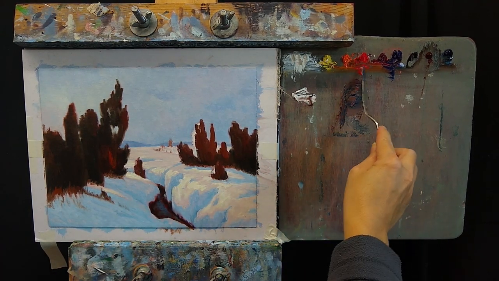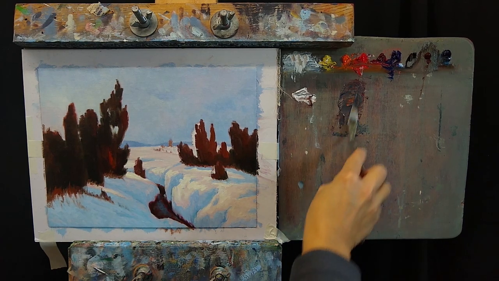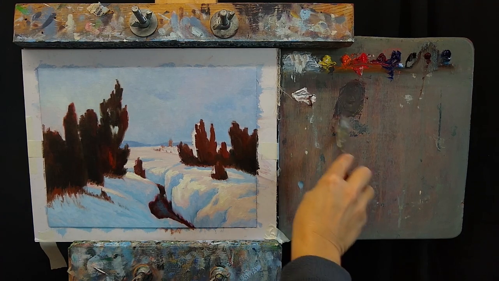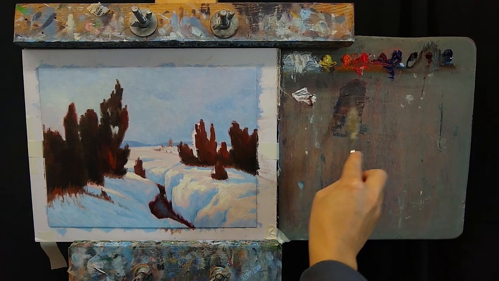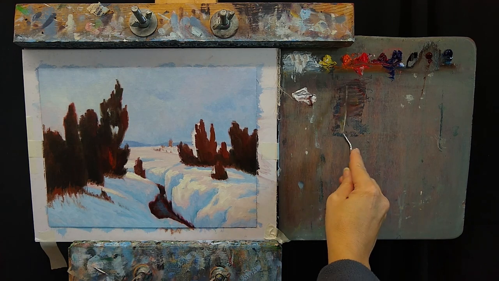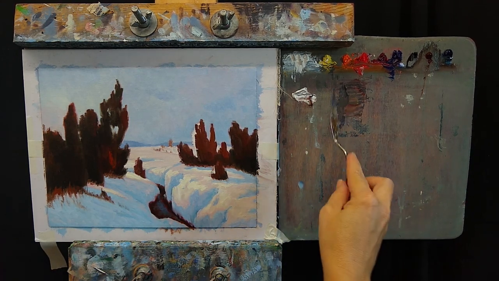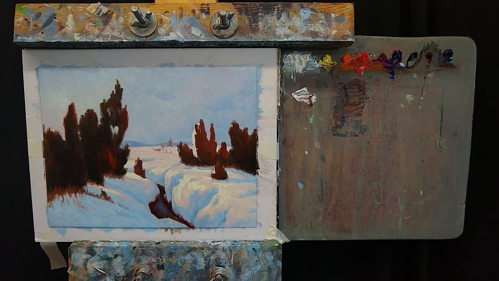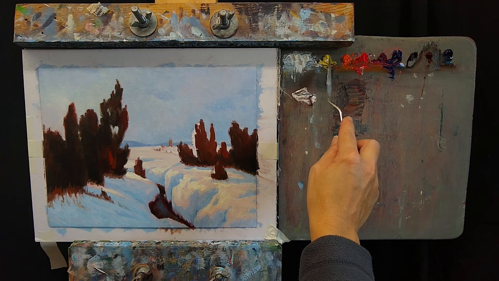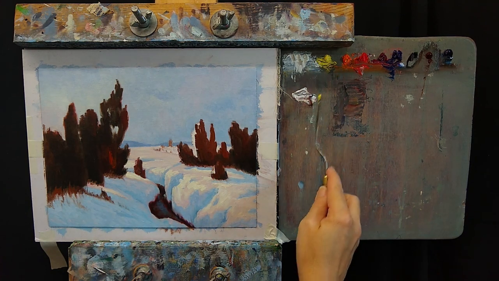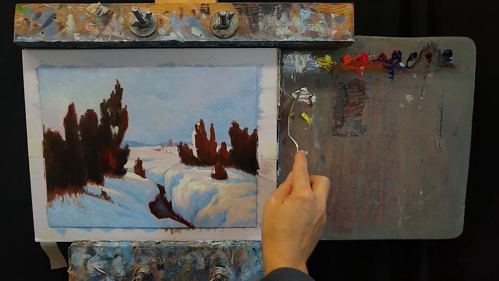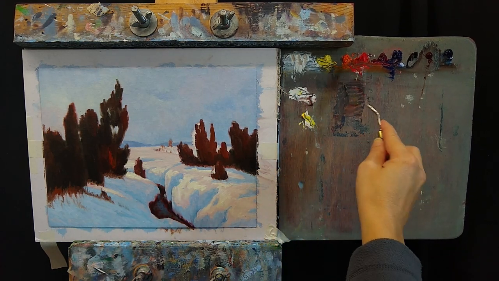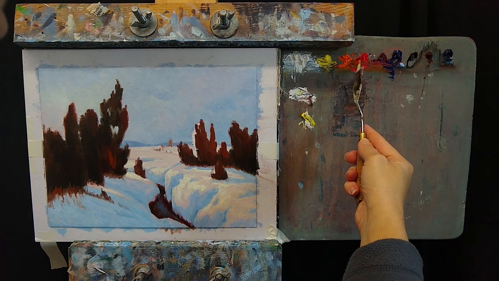I just need a little more. The other color that's in the painting is a very strong orange ochre color, and for that I will start with a cadmium yellow light, some white, cadmium red, orange.